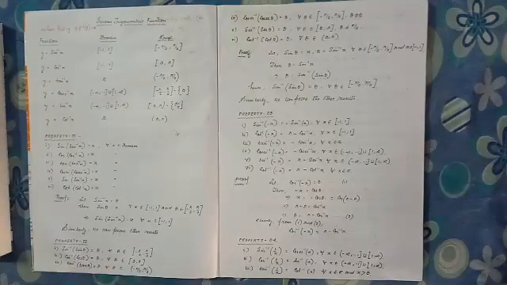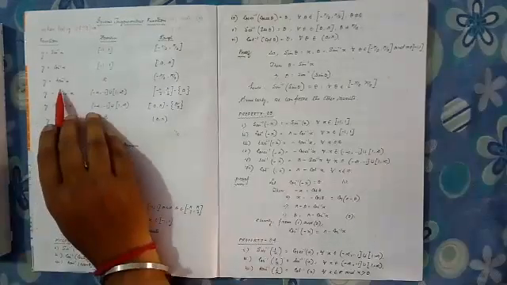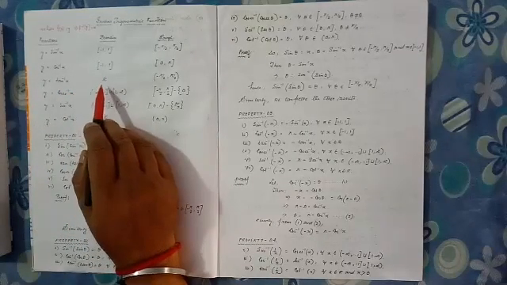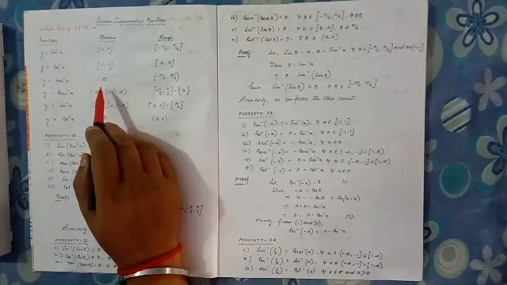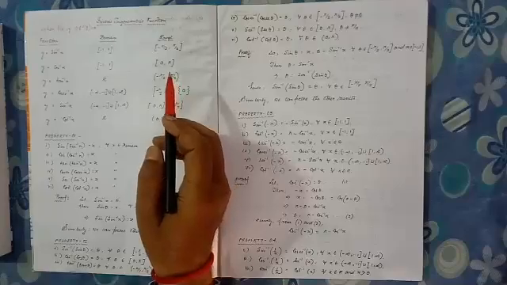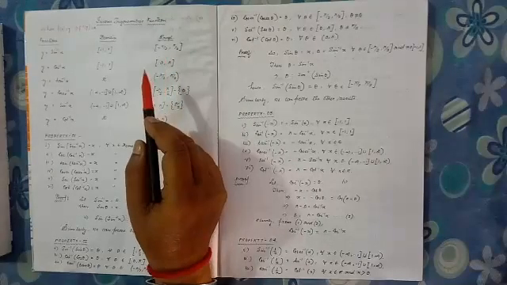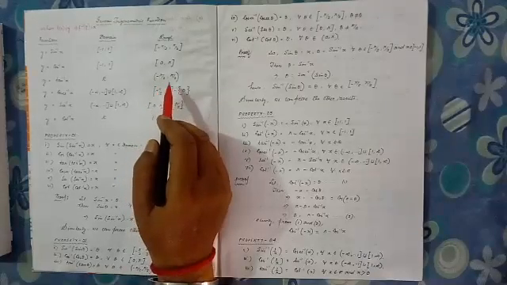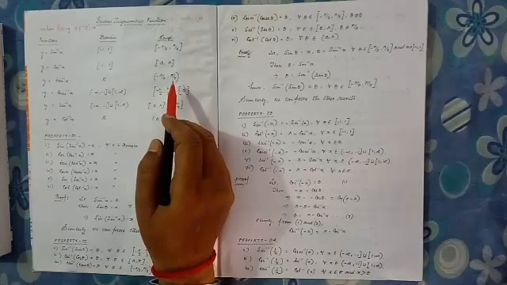Similarly, y is equal to tan inverse x, its domain is the set of real numbers, and its range will be the open interval -π/2 to π/2.